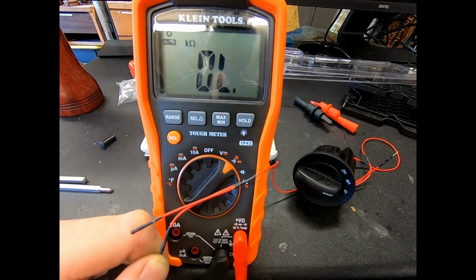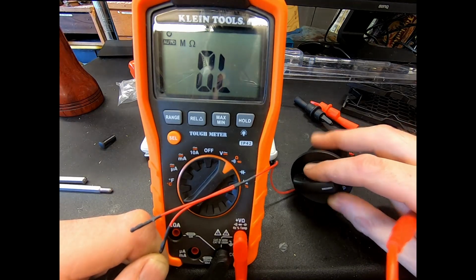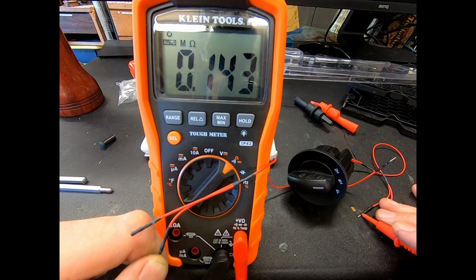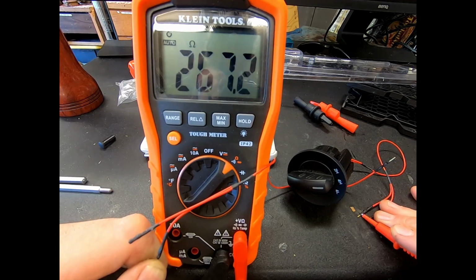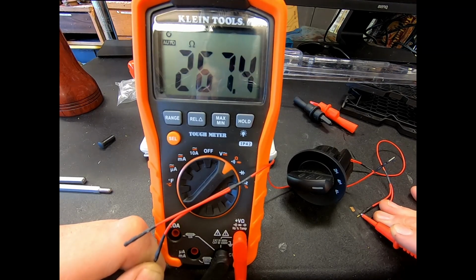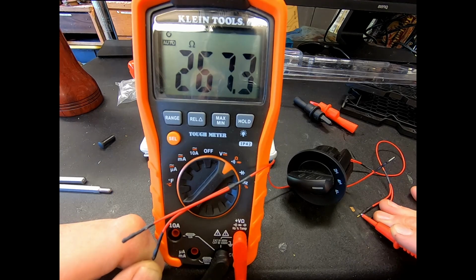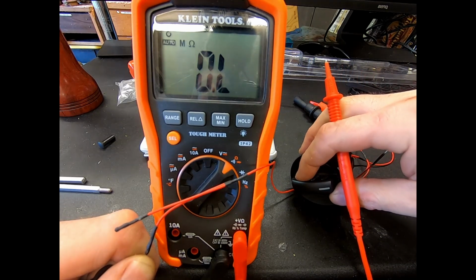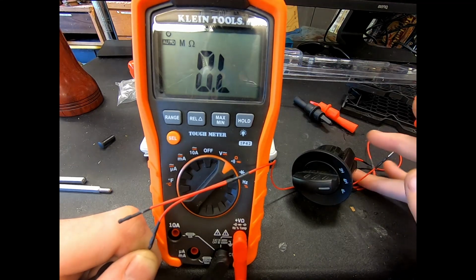Okay. Now we're going to put it into 4 high and check it. And in 4 high, we have 270 ohms, say 267, something like that. That's good. Let's just double check that.